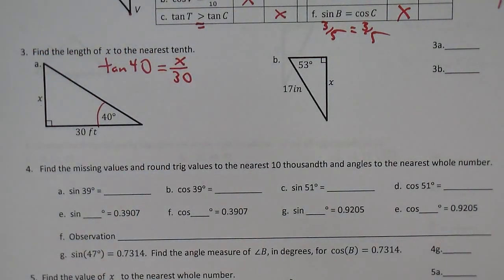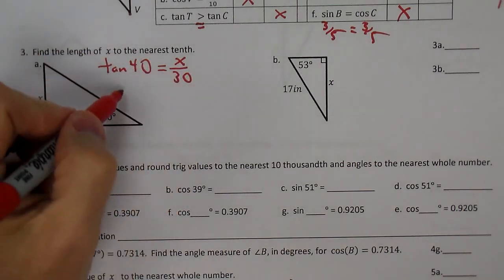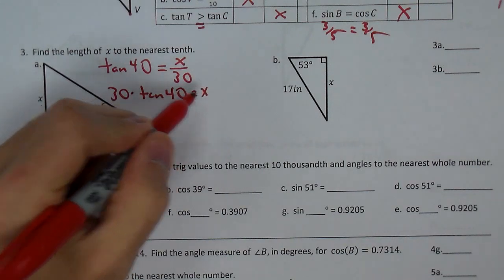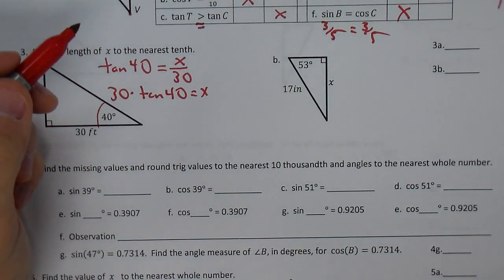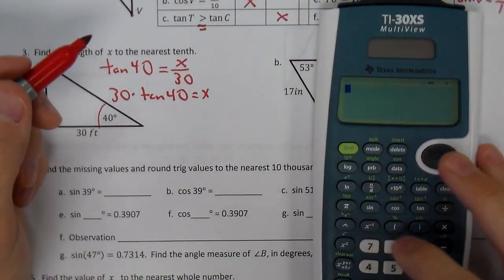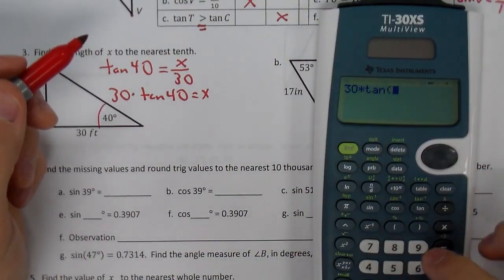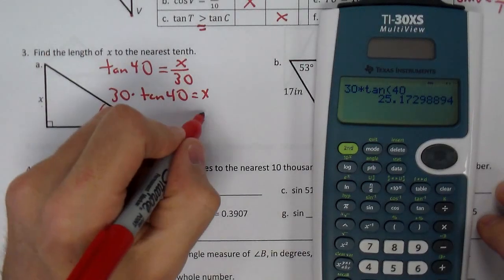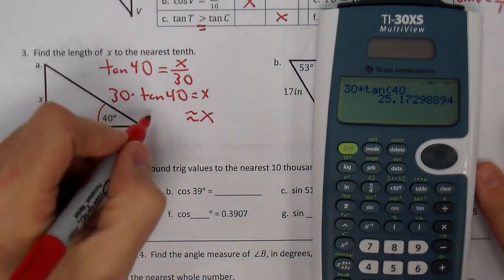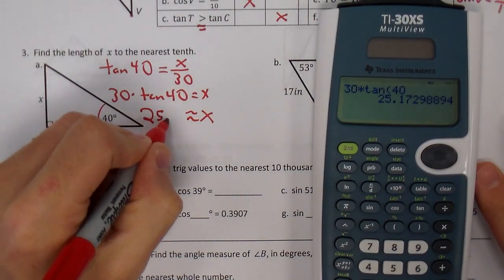Now I've got to get x by itself. The way I'm going to do that is multiply the 30 over, so it's 30 times tangent 40 equals x. I'm going to use my calculator. Make sure you're in degree mode when we do this. So I'm going to do 30 times tangent 40, and I get that x is approximately 25.17, but they want the nearest tenth, so I'll do 25.2.